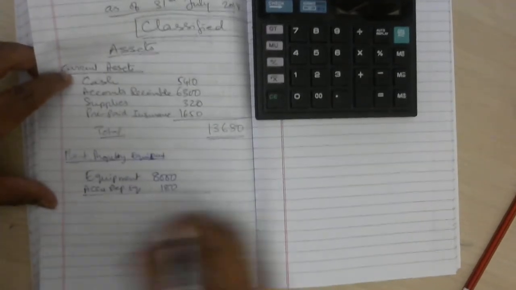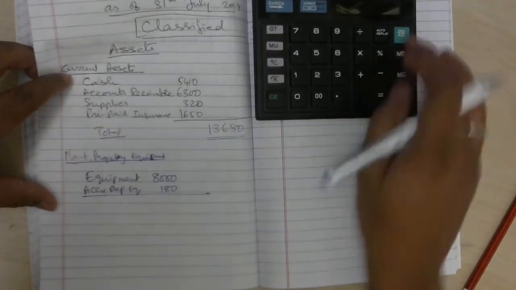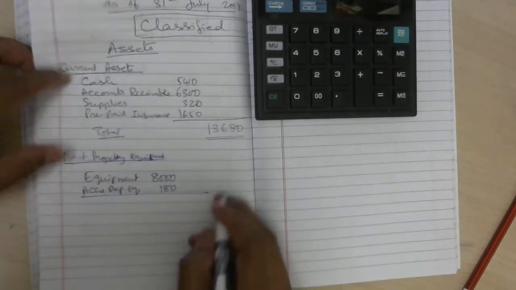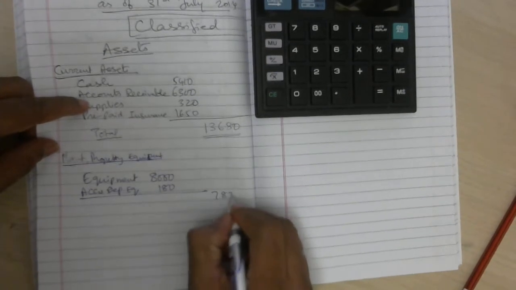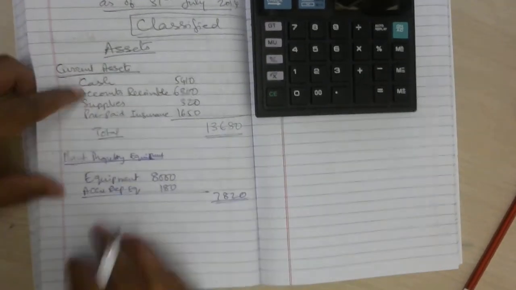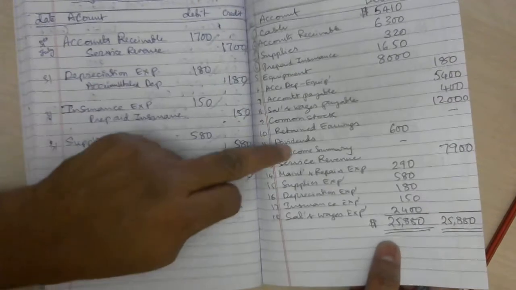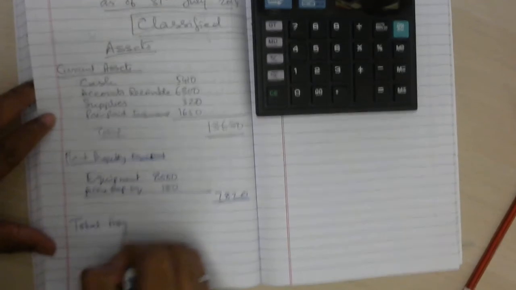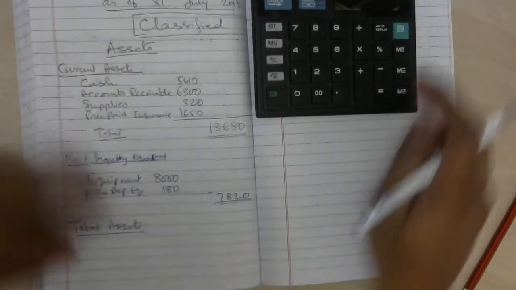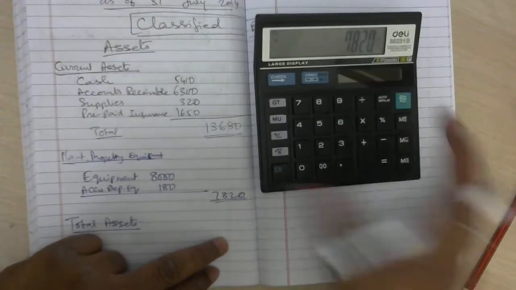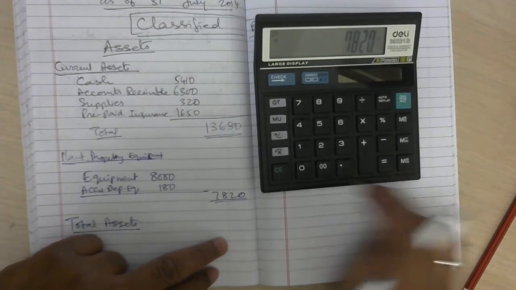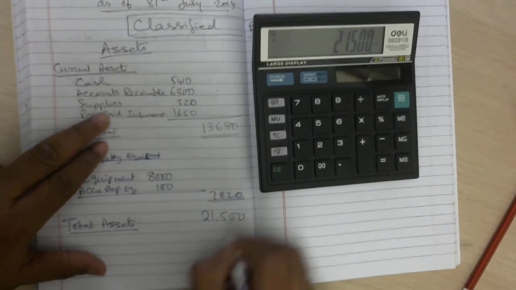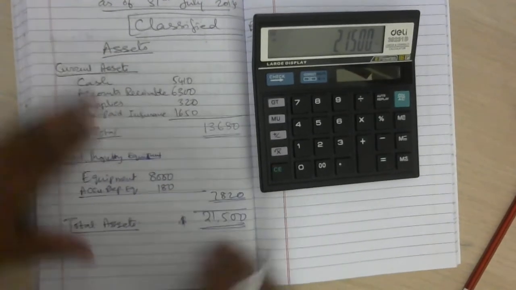So the net value of equipment is 8,000 minus 180, which is 7820. I don't have any other assets mentioned here, so I will get the total assets. This plus 13680, so I'm getting $21,500 as my total of assets.